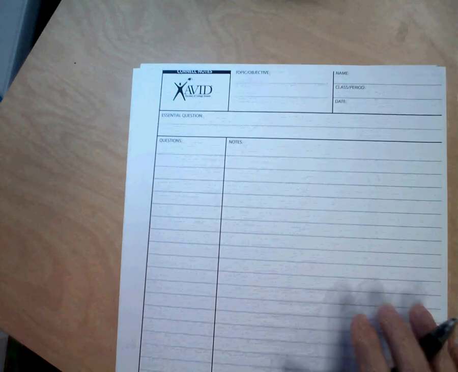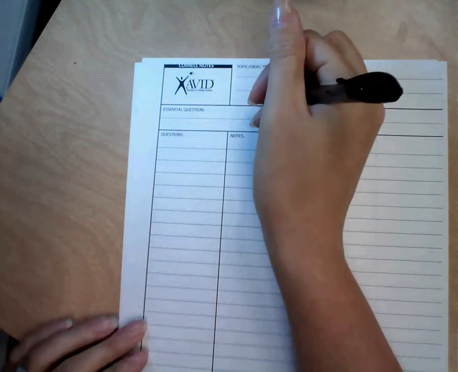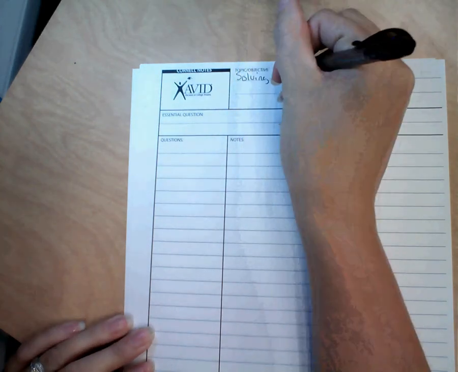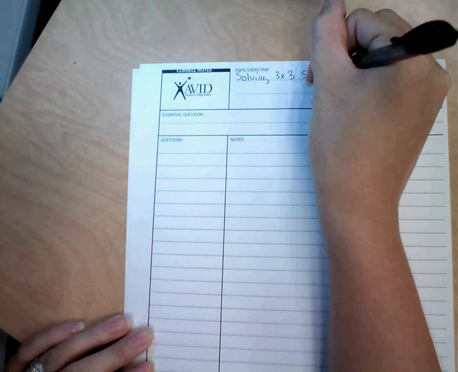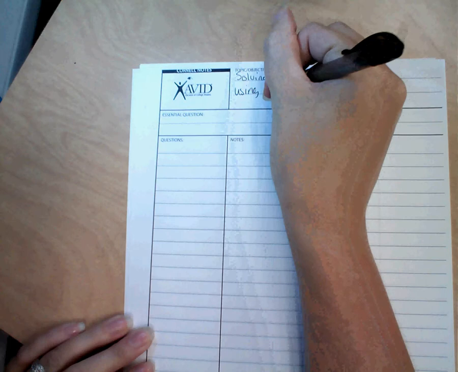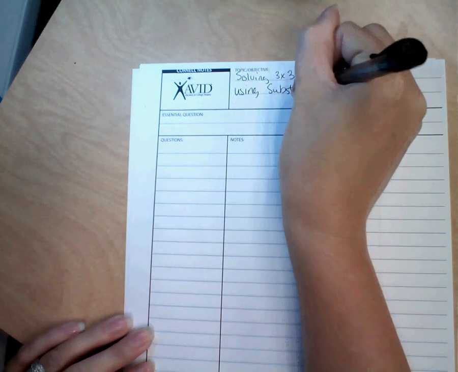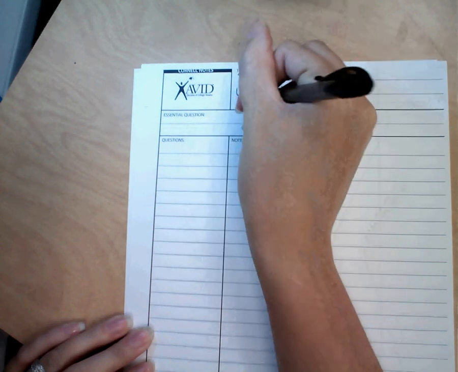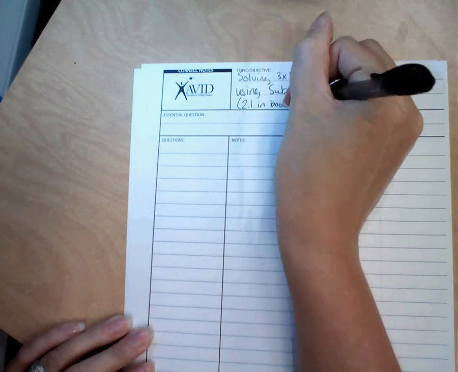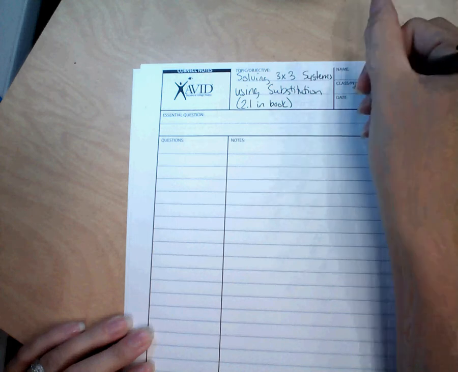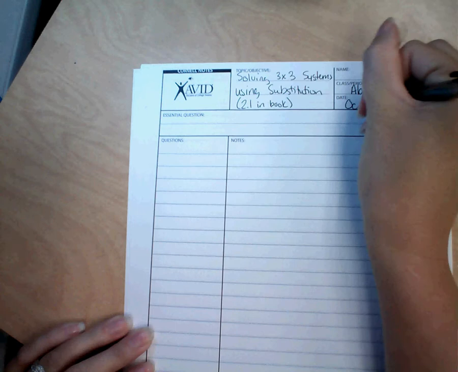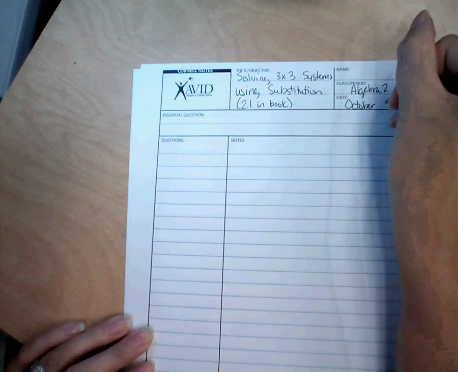Our topic for today is solving 3x3 systems using substitution. This is section 2.1 in your book. There are also additional examples in your book. This is for Algebra 2 for October 9th. Should be for a Friday.